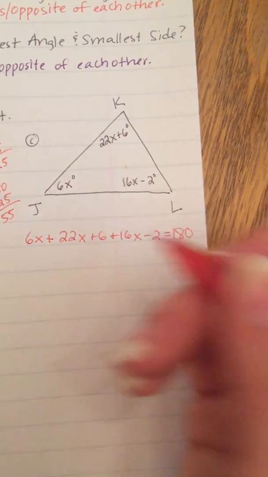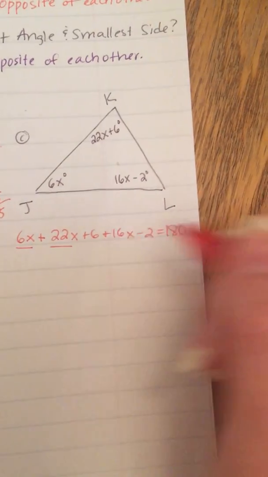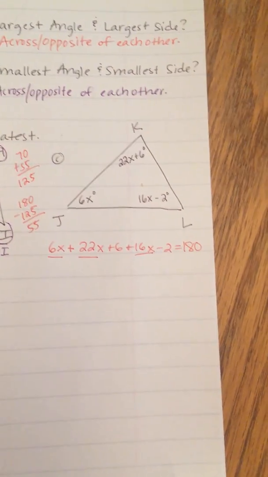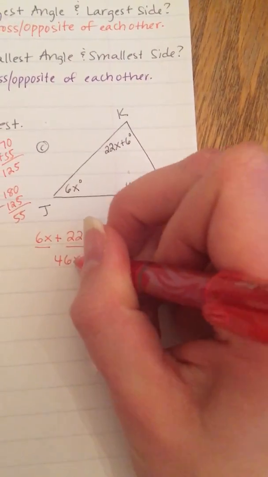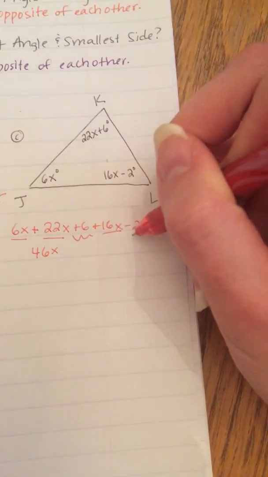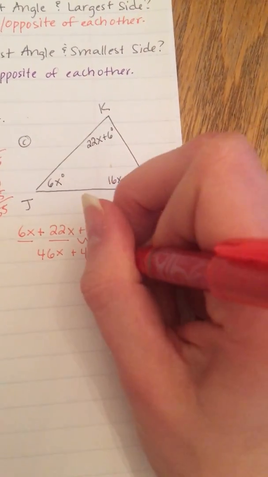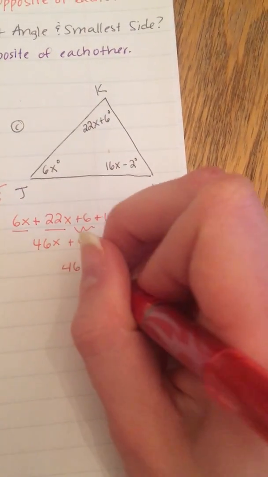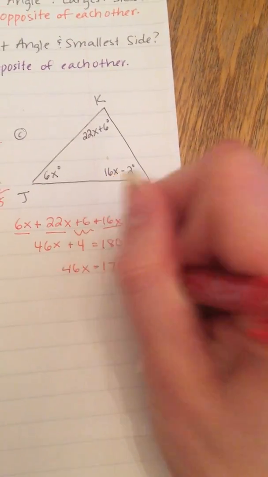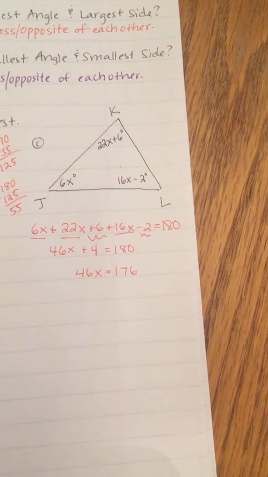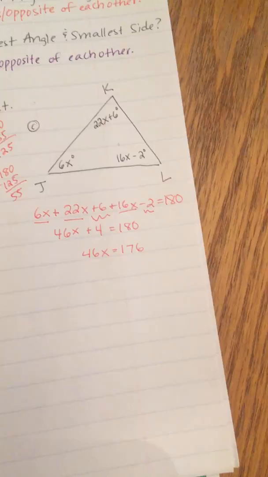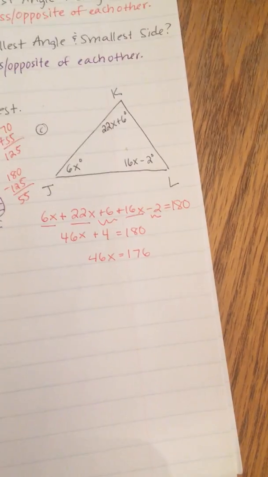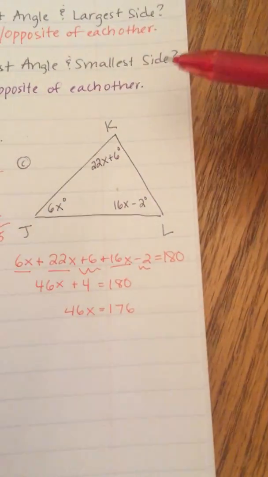Okay, adding our like terms, you've got 6x plus 22x plus 16x. So 6 plus 22 plus 18 would be 46x. Then you have 6 minus 2, so that's 4. Then from there we can subtract 4 over, and we will get 176. And let's divide that, see what we get here. Oh, did I do that wrong? 176 divided by 46. I'm getting a decimal. Let me just double check my work.